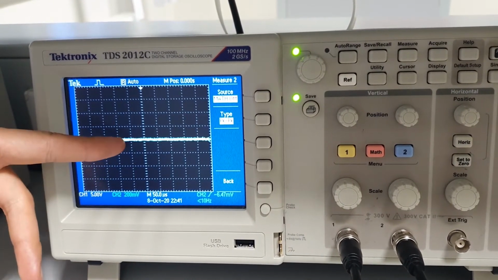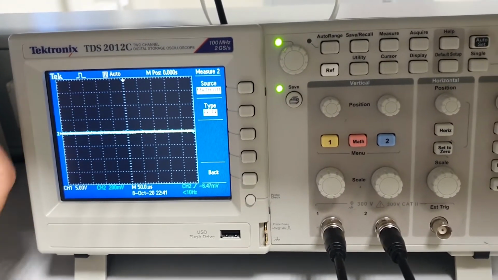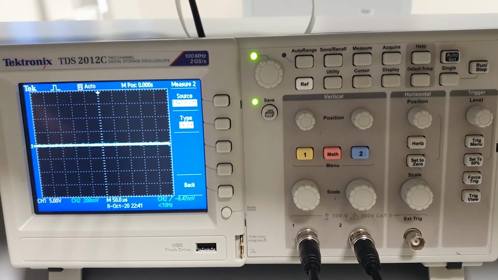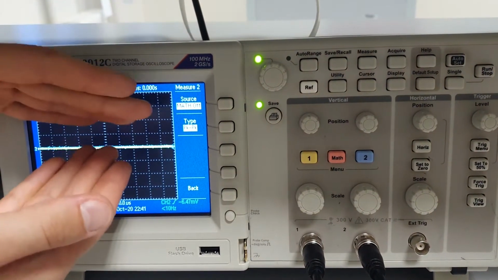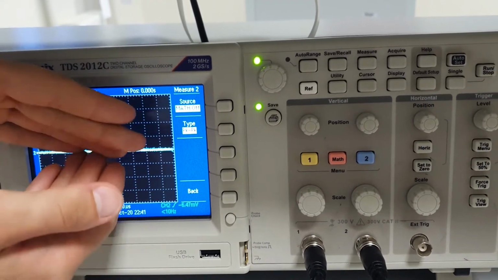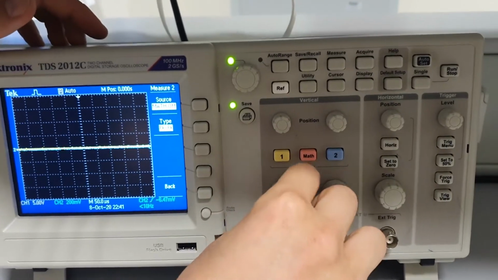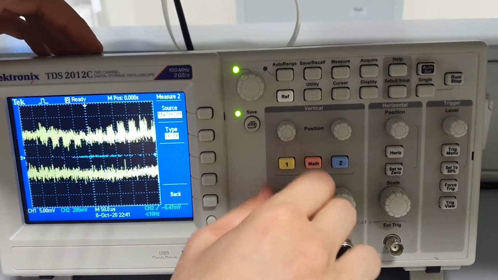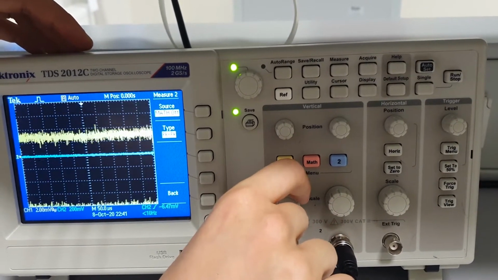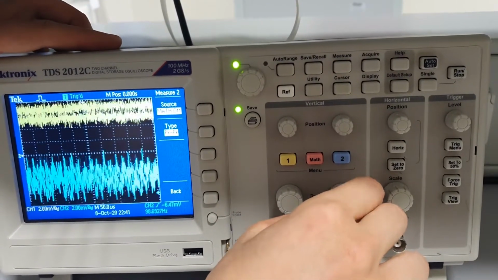If we do the proper adjustments, these lines will gain meaning. Now we should see the full amplitude, and in order to do that, we need to adjust time per division and volts per division, for the blue signal also.